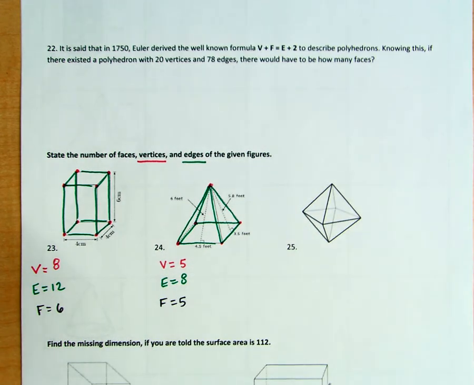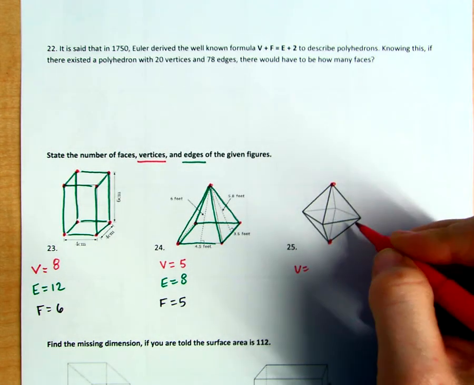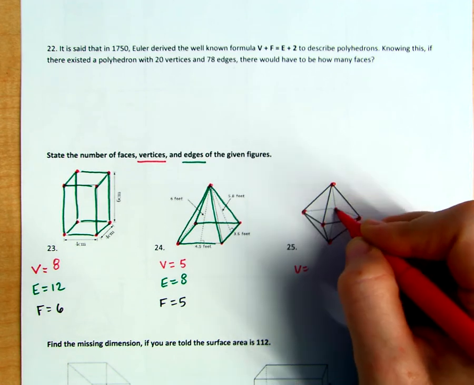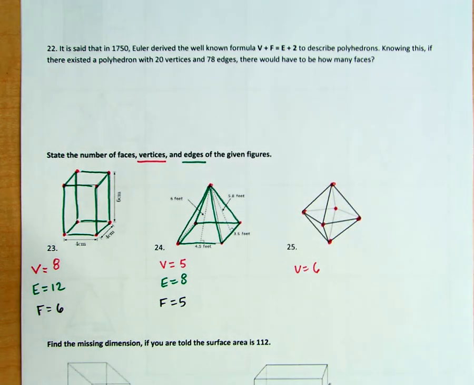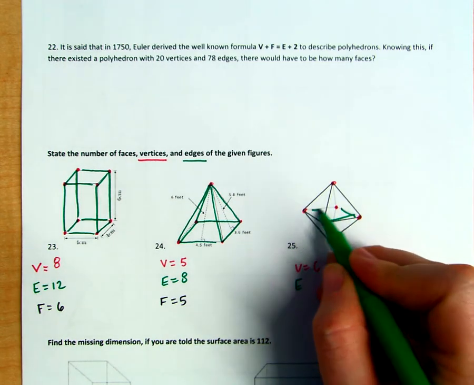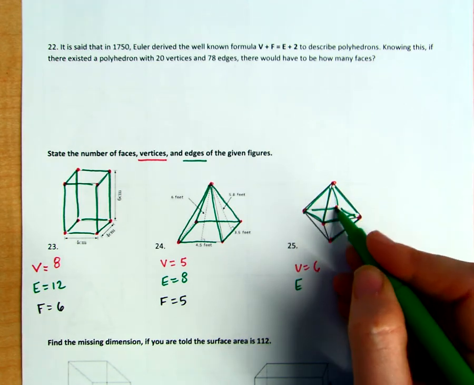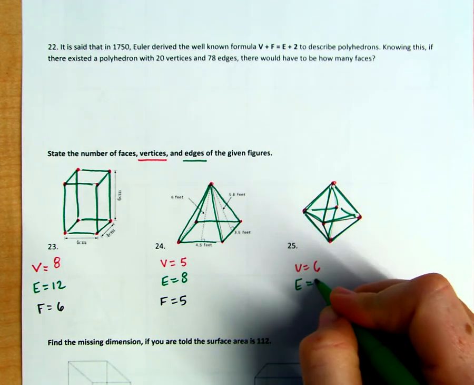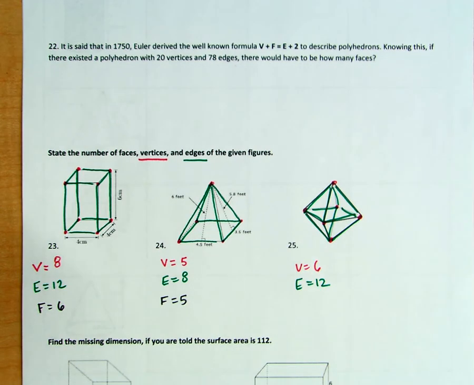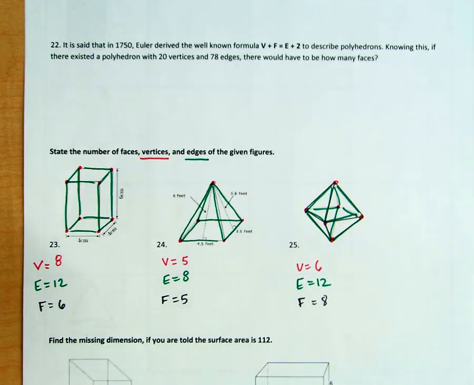All right, one more time. For my vertices, I've got 1 at the top and 1 at the bottom. So 1, 2, 3, 4, 5, 6 vertices. And then I've got 1, 2, 3, 4, 5, 6, 7, 8, 9, 10, 11, 12 edges on this one. And then my faces, I've got 4 on the top and 4 on the bottom. So that means I've got 8 faces.